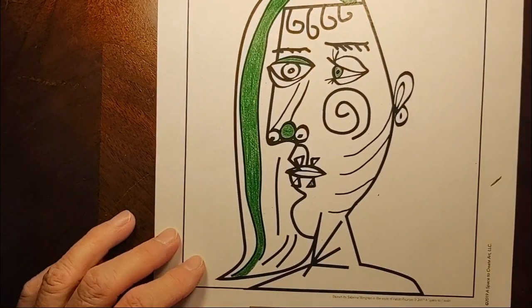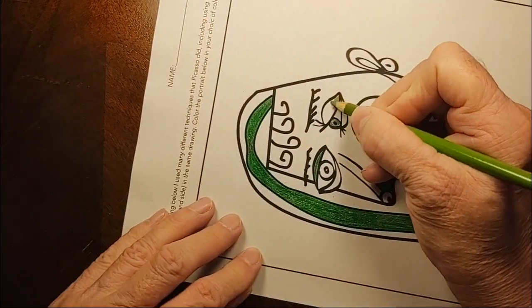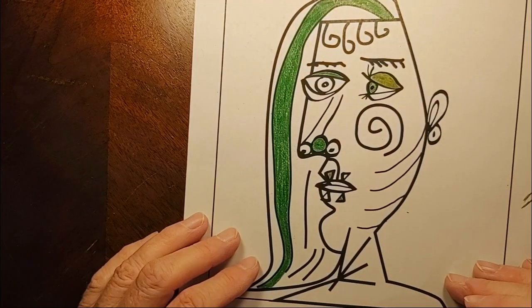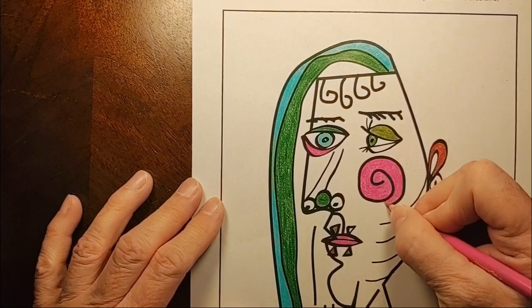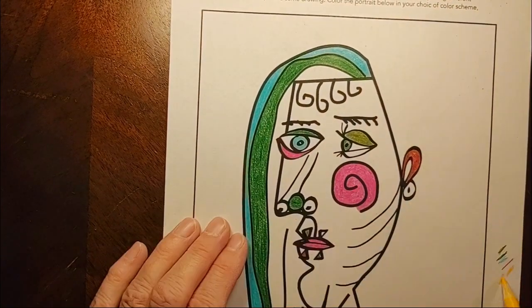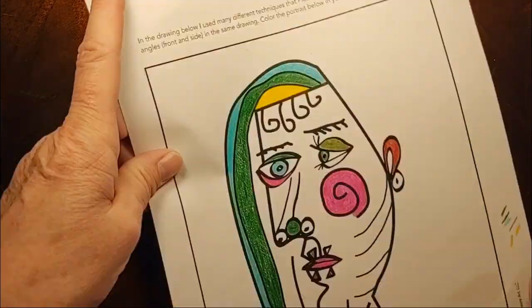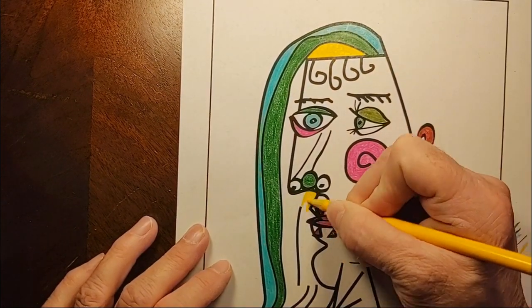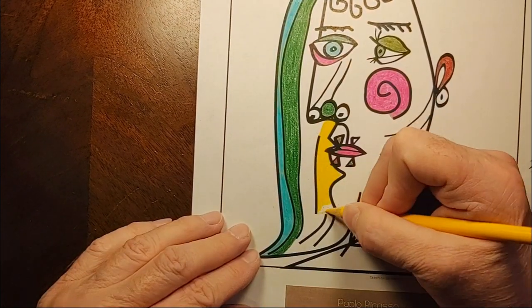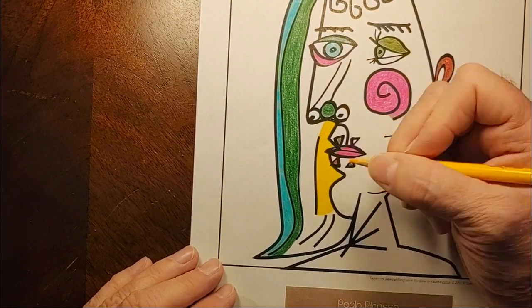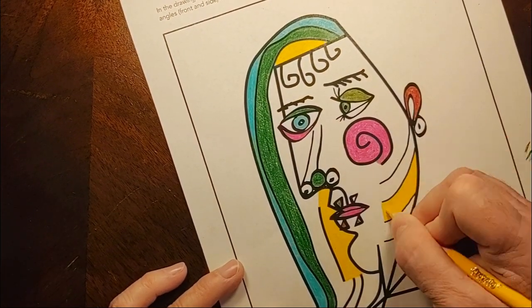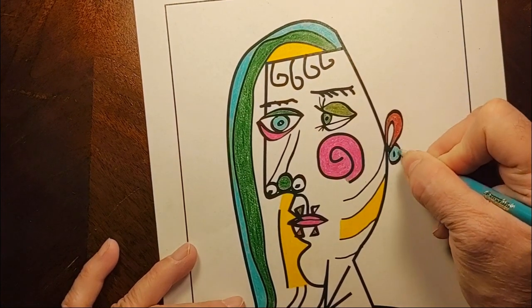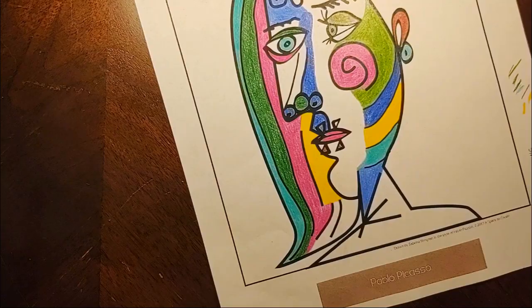So I just randomly put my colors where I wanted to. I just made a line where I wanted the color to stop, because a lot of this area on her face doesn't have definite enclosed areas to color. So when you want to stop and do another color, just stop and do another color. And that's what I was looking for in the examples that we were looking at, is how did he do that?